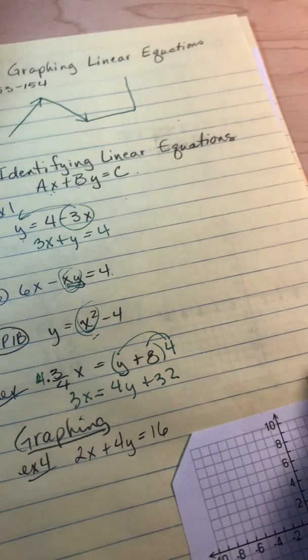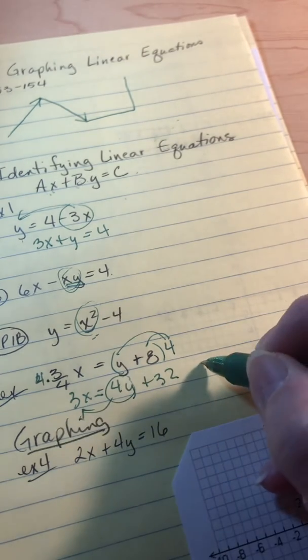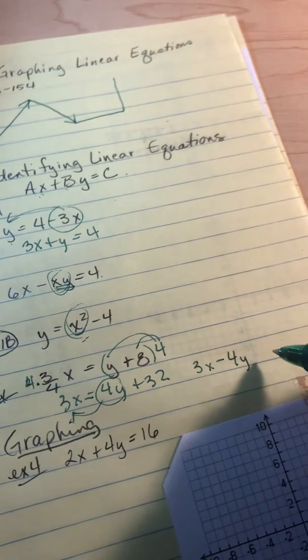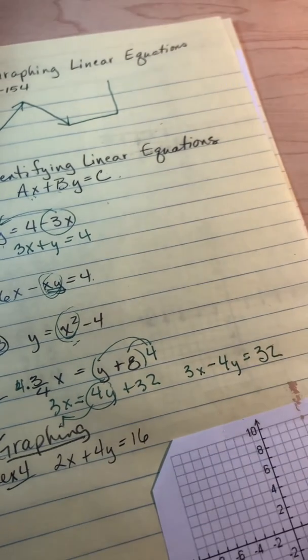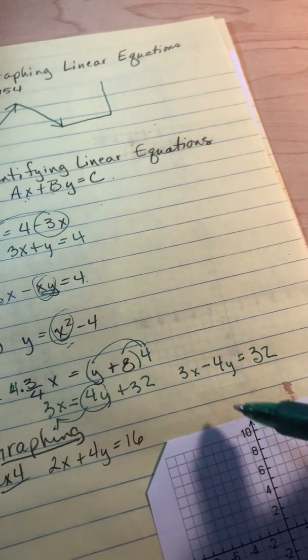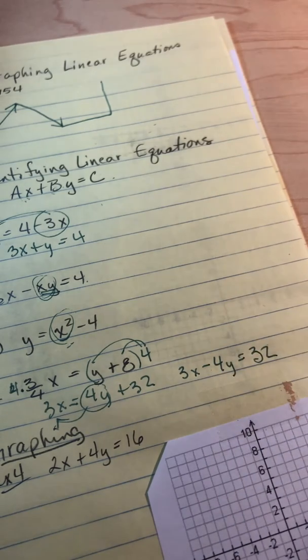Now, is that standard form? No, because I've got to move this over here. So I'm going to end up with 3x minus 4y equals 32. And some people whine and complain, oh, but it's got a minus. Well, you can always change minus to plus and negative.